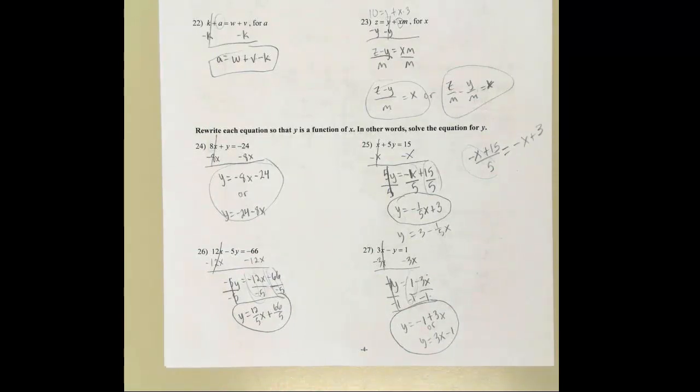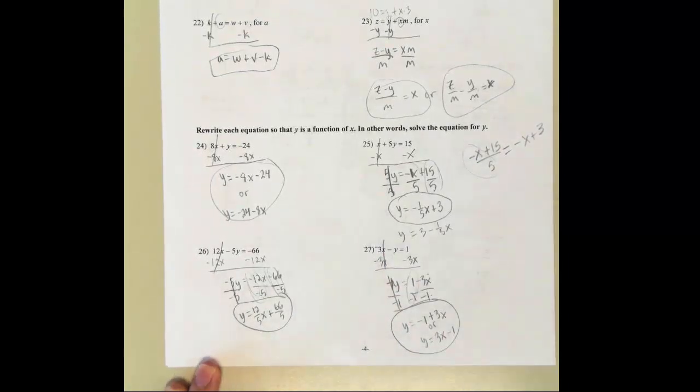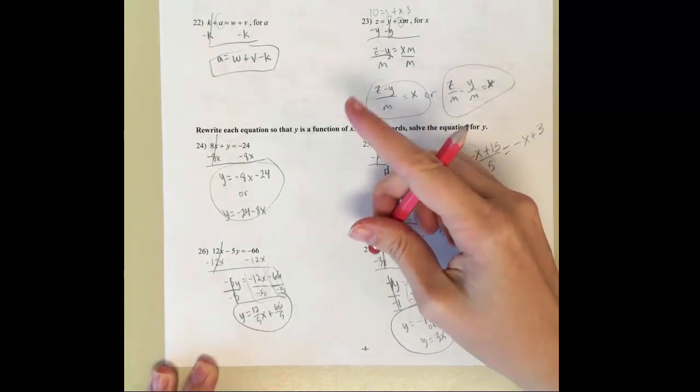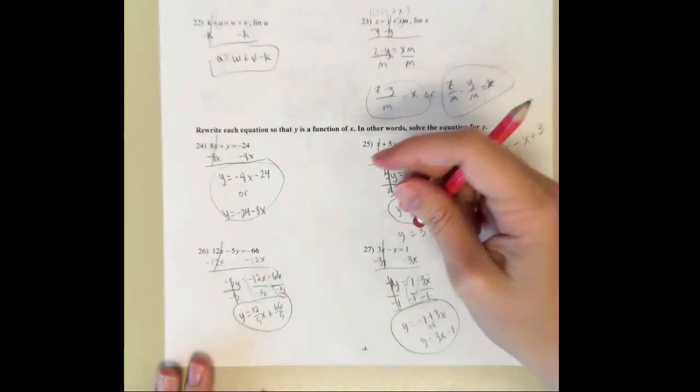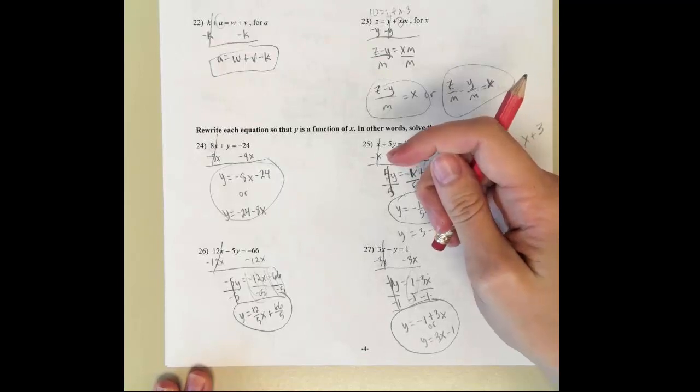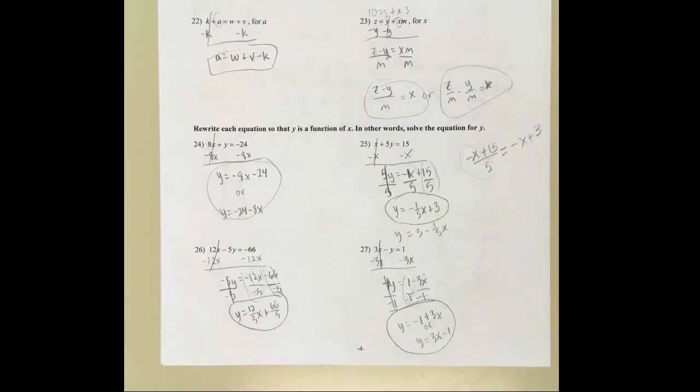It may be easier at this point with solving for y like this to just memorize the steps. You add or subtract the x over to the other side. These were all positive, so if this had been like negative 3x, we would add it over to the other side instead of subtracting. So we add or subtract the x, then we check to see if something's in front of y, and we divide by what's in front of y every single time.